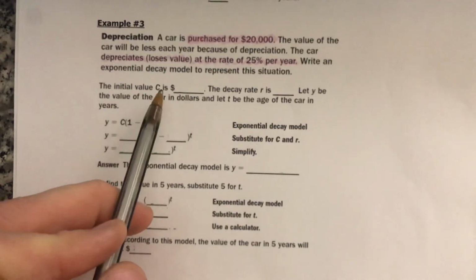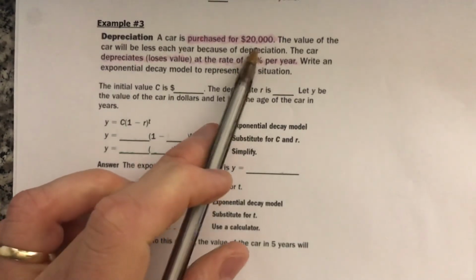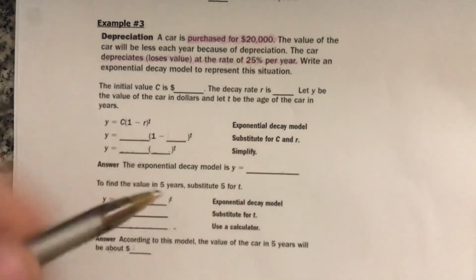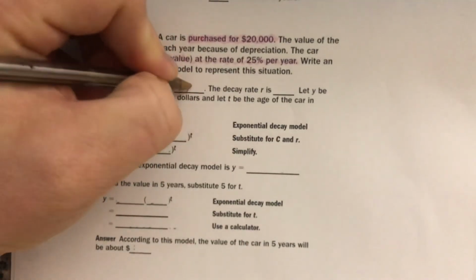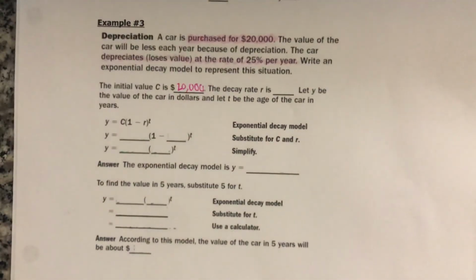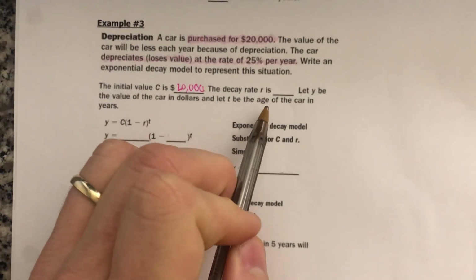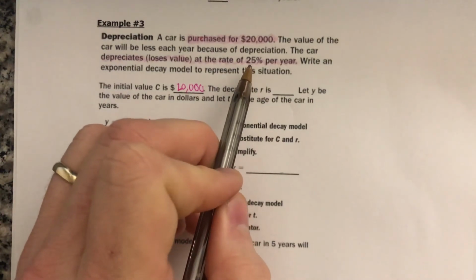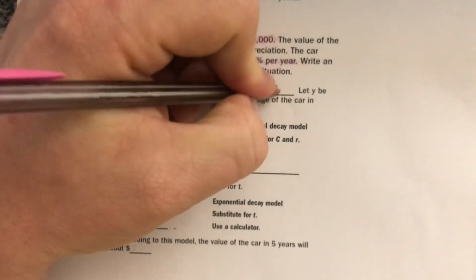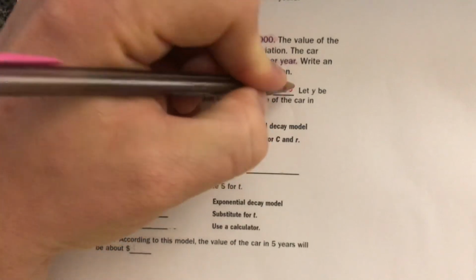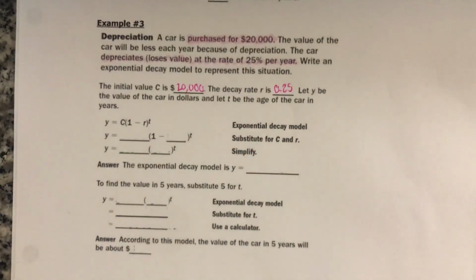So the initial value C is how much money the car was worth at the very beginning. So $20,000. Then the decay rate, R, is a decimal. So we have a percent, so we need to turn that into a decimal. So 0.25 would be the decimal version of 25%. 0.25 really, a quarter.